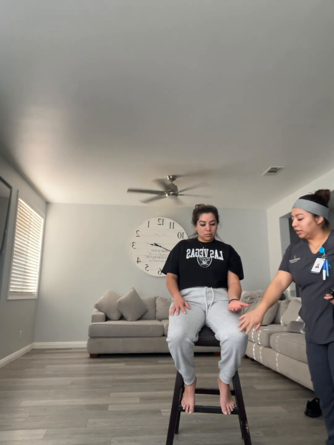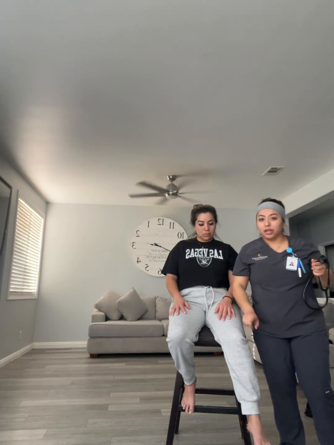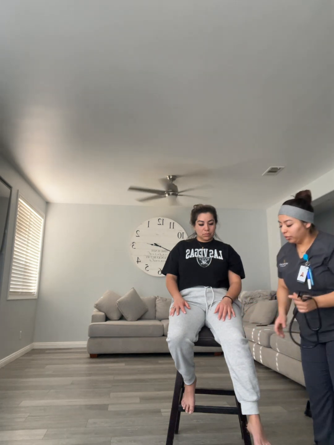Now we're going to do the patella tendon. For this assessment, you're going to want to make sure that the patient's leg is relaxed as well as dangling, so you can see the reflex. We're going to go for that patellar tendon, right? And we're going to go ahead and hit it to elicit response. Thank you. Now we're going to move on to the ankle clonus.